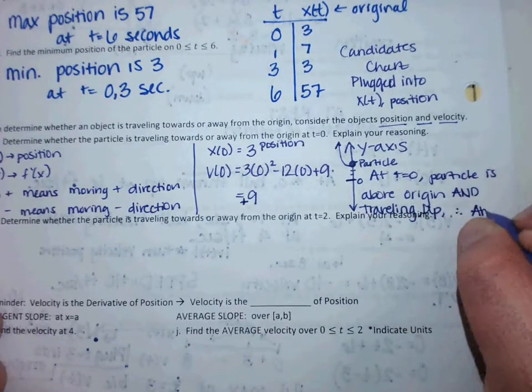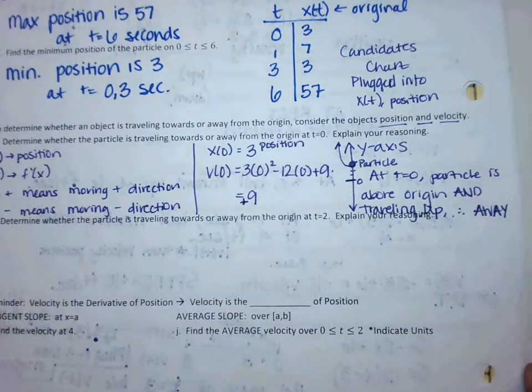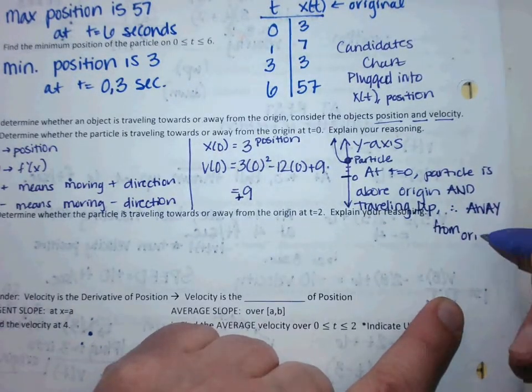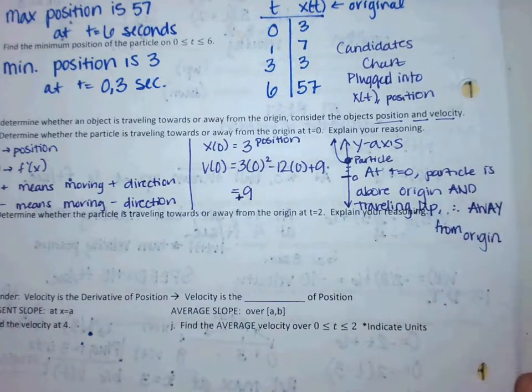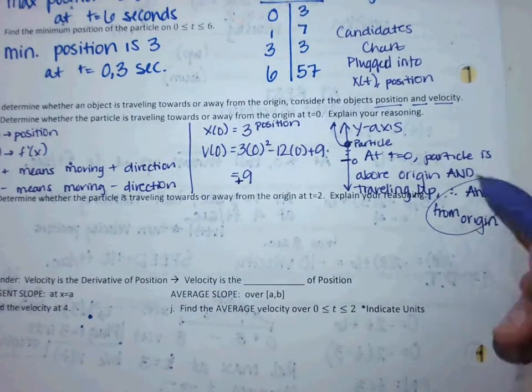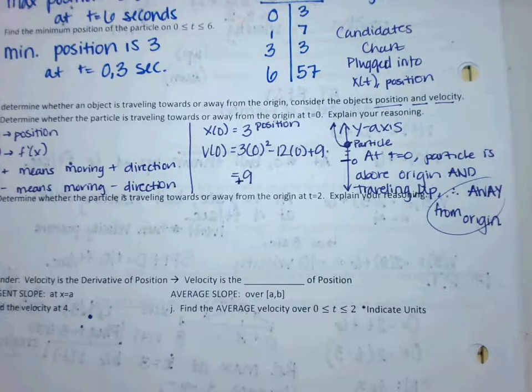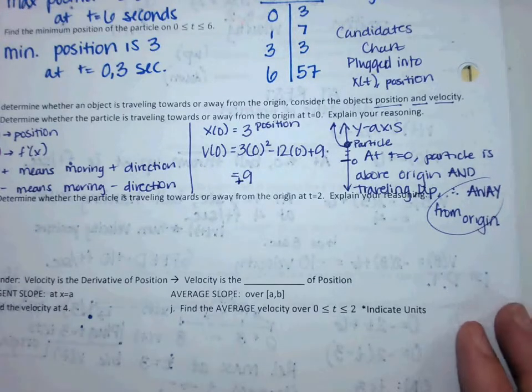Therefore, it is going away. Away from the origin. Okay, but if they asked you to explain, you'd have to put both of those pieces in there. I can't just know what side it's on, I have to also know which direction it's headed.